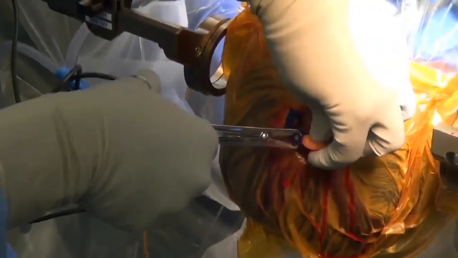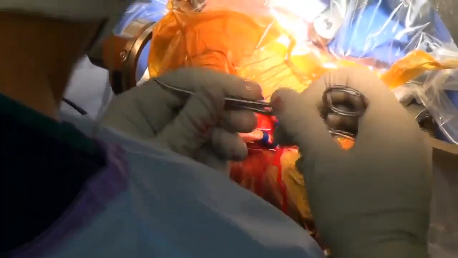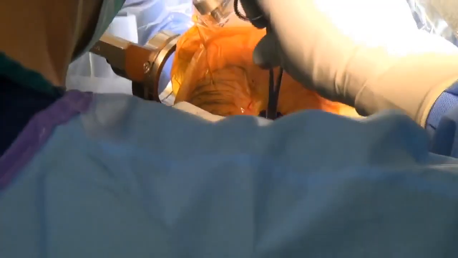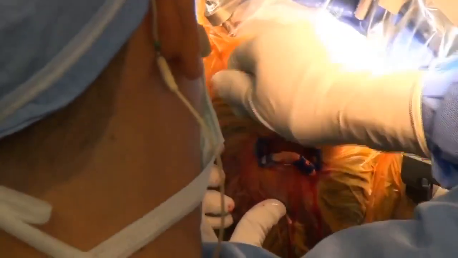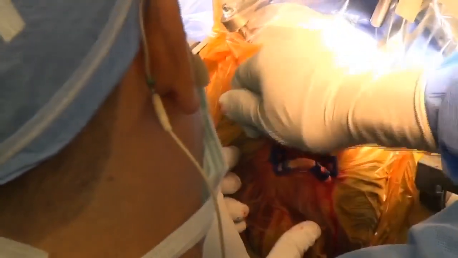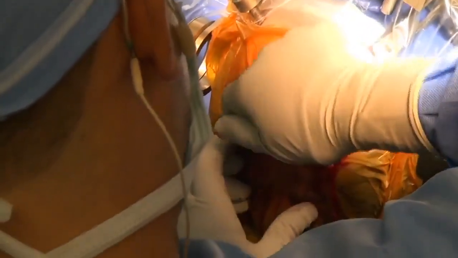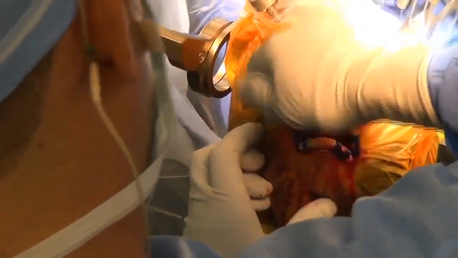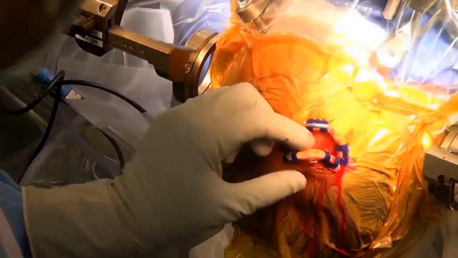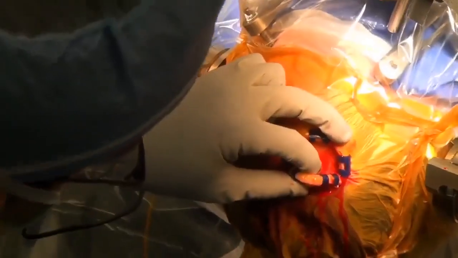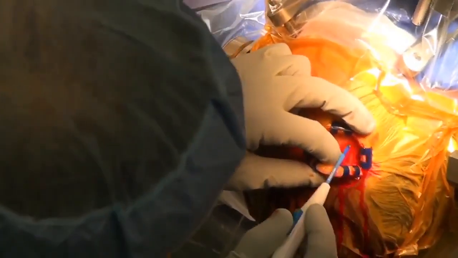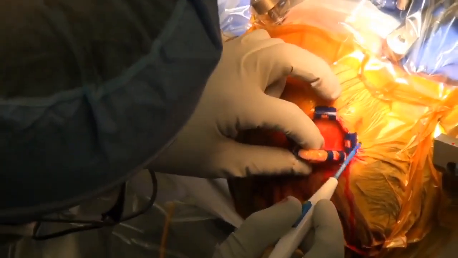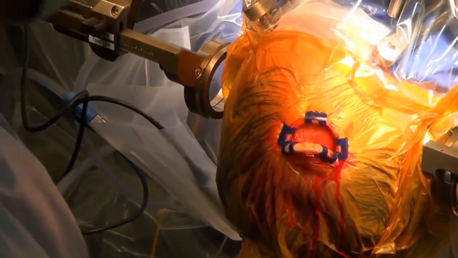Gonna take a snap next. I got Sylvia as my scrub. She knows my every move, so let's go very nice and smooth. Okay, make a little pocket for later. So this is where we're gonna be tucking our wires for the next part of the operation where we bring it down the neck. Let's see the bovie again.